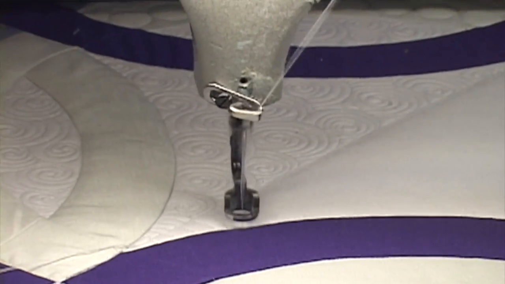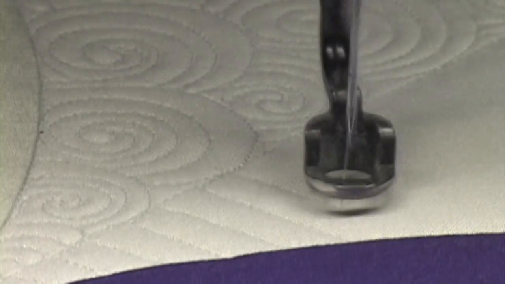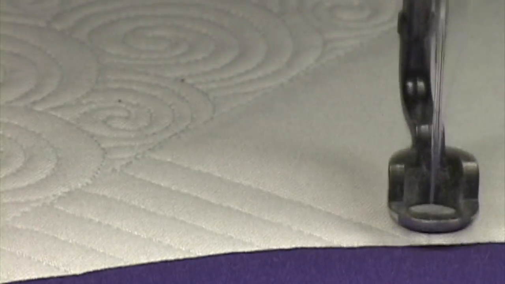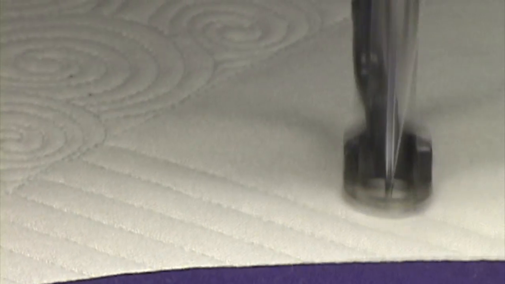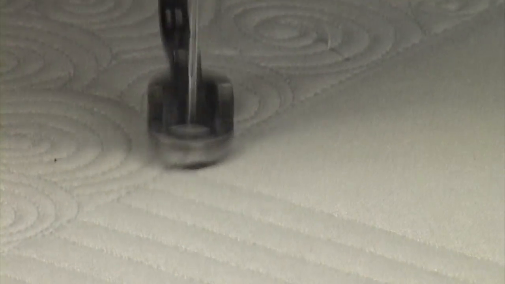I'm keeping an eye on it too, because if the stitching gets too close to that purple, I'll move the quilt a little bit. At this speed my machine bounces around a little bit, but it's okay. Those beautiful straight lines.